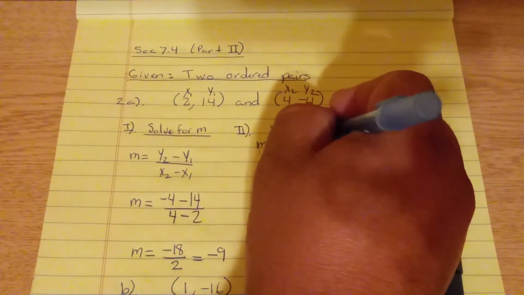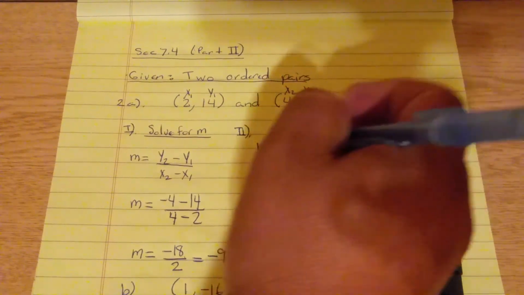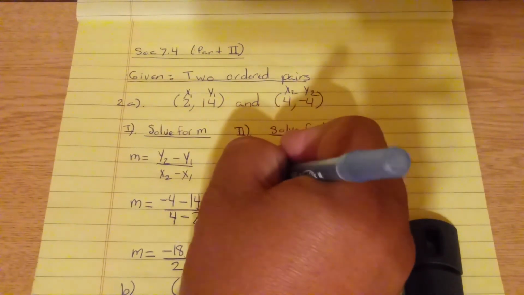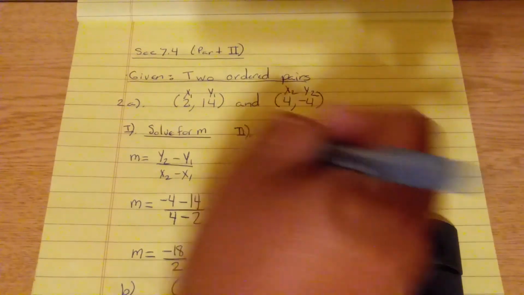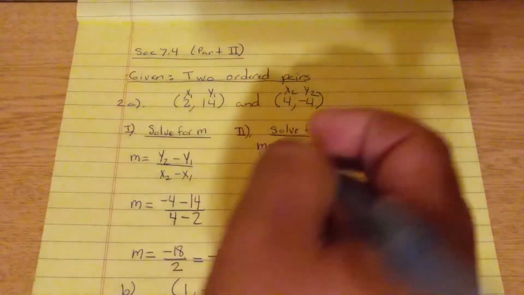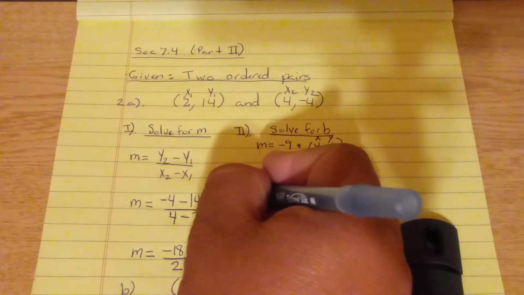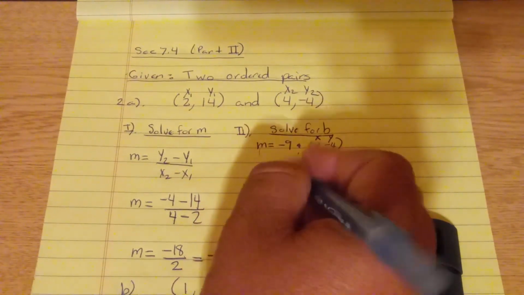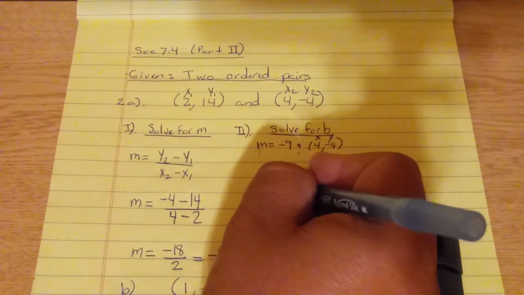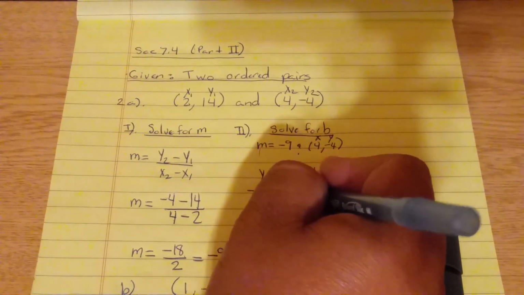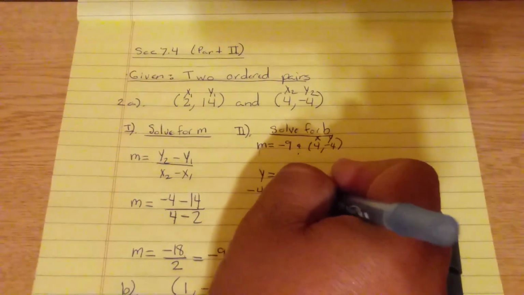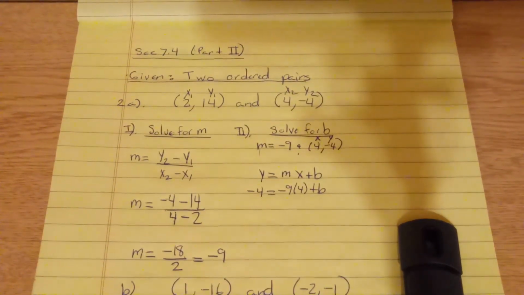Here, this is your x, this is your y. So you're going to substitute it into this y = mx + b format, slope-intercept form. So your y is negative 4. The slope we calculated is negative 9. And your x is 4. So let's do the quick calculation right there.